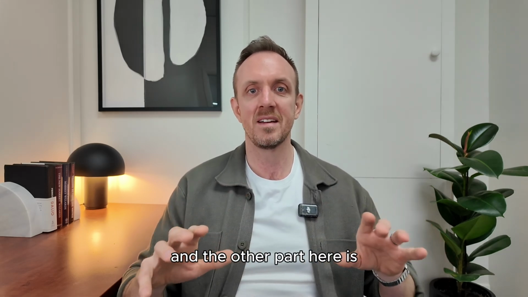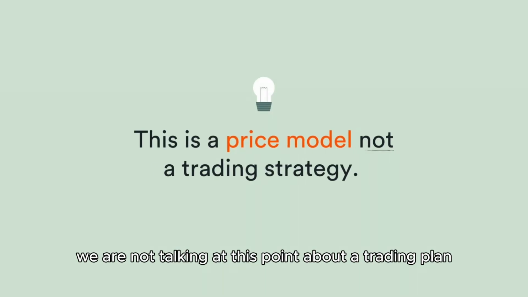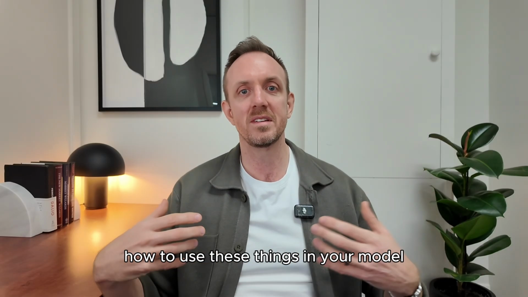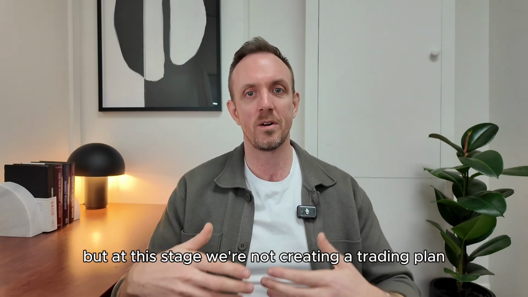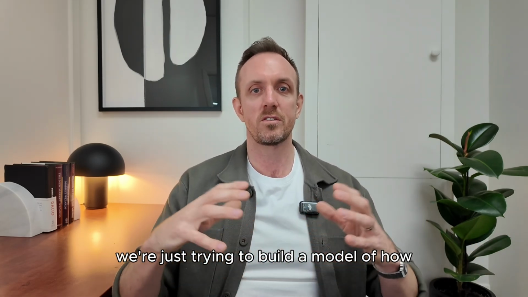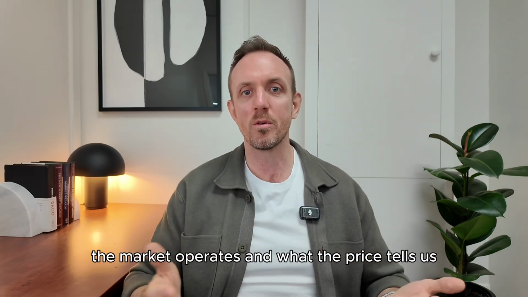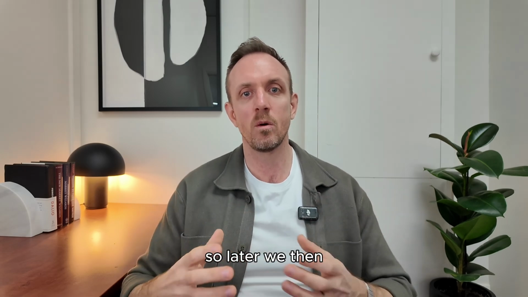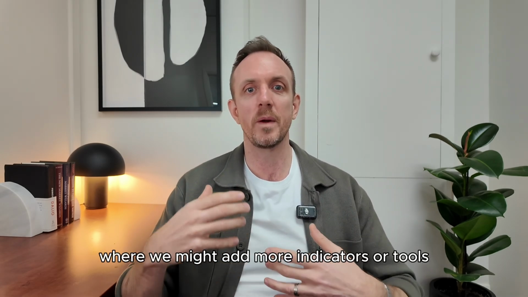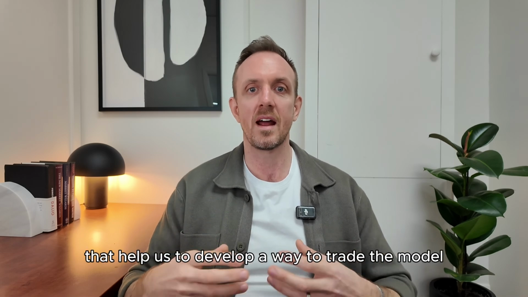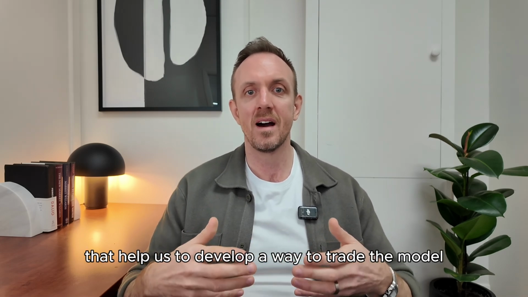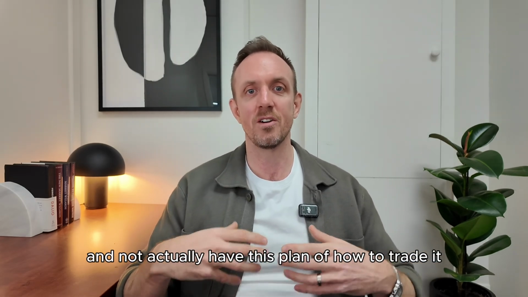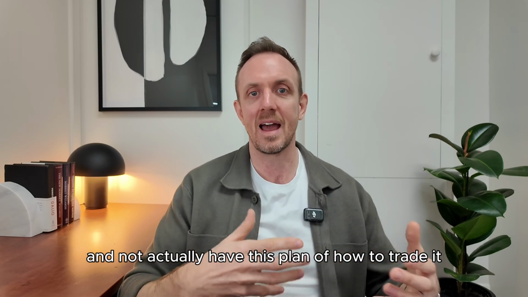And the other part here is we're not talking at this point about a trading plan. I'm trying to give you some practical advice on how to use these things in your model, but at this stage, we're not creating a trading plan. We're just trying to build a model of how the market operates and what the price tells us. So later, we can create a strategy where we might add more indicators or tools that help us develop a way to trade the model. But now we're just trying to gain an understanding and not actually have a plan of how to trade it.